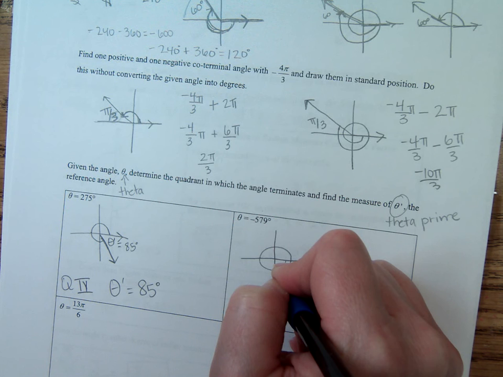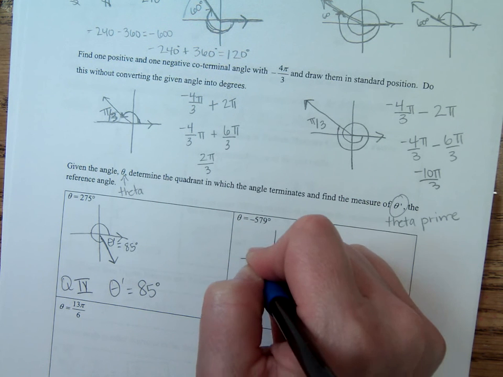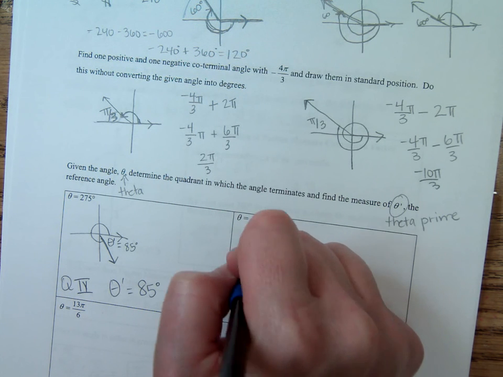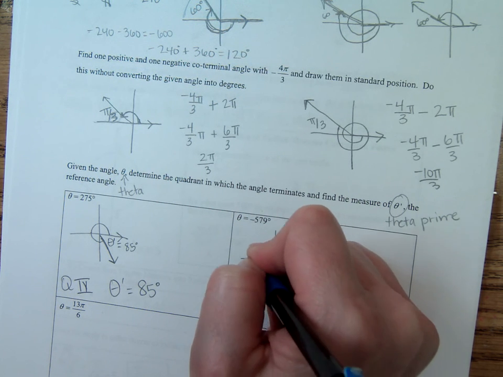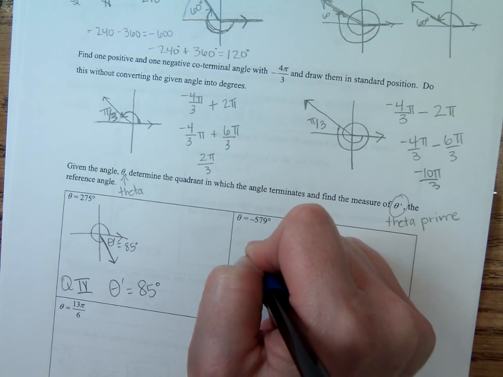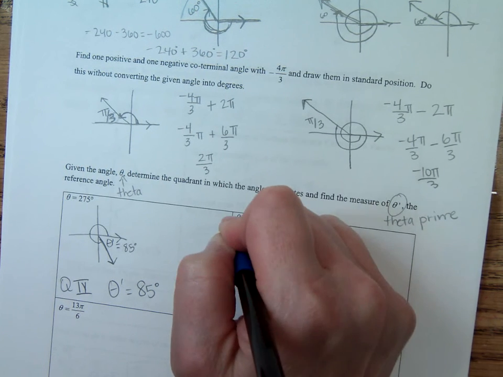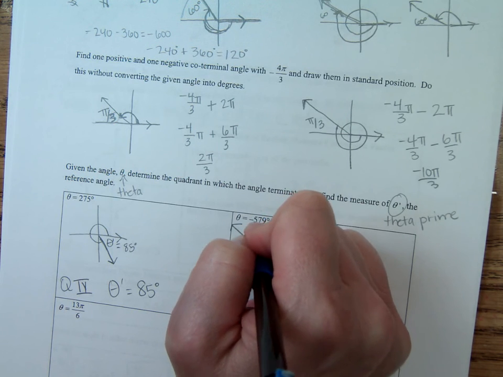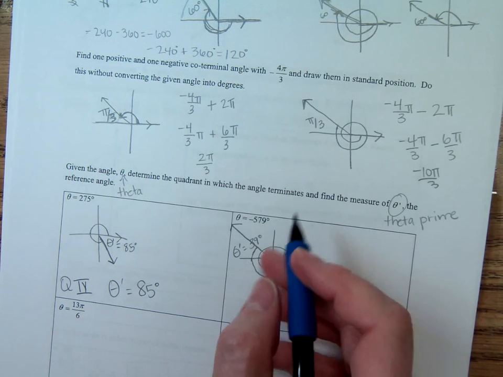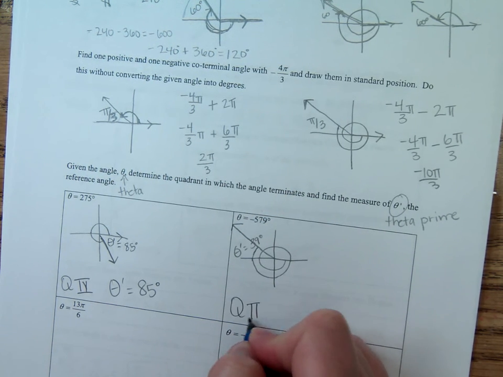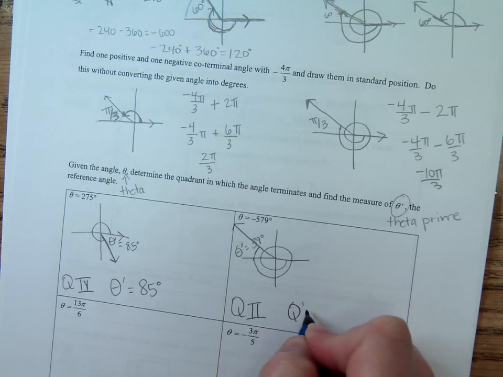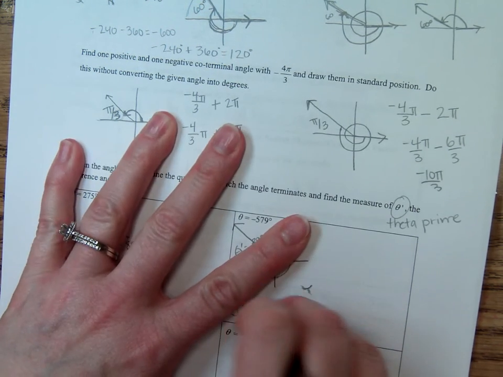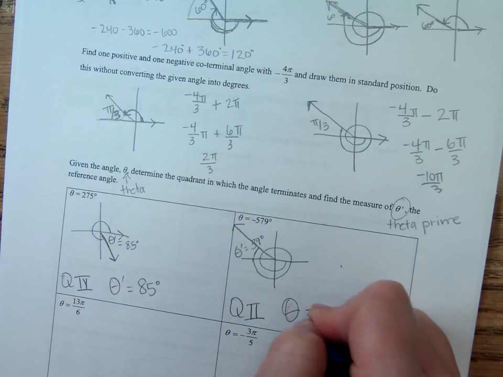That's 180. So I've got like 39 degrees more. So that means theta prime is 39 degrees, and it ends in quadrant 2. Theta prime is 39 degrees.